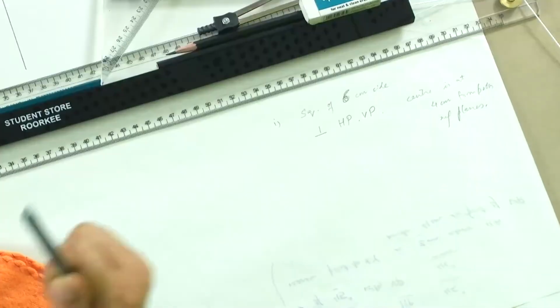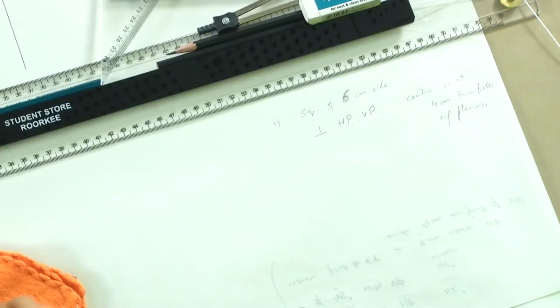So, we have a square plane perpendicular to both HP and VP, and its center is at 4 centimeter from both the reference planes.